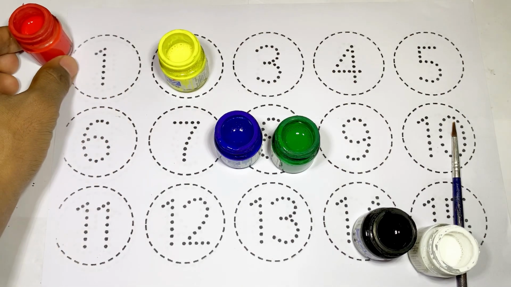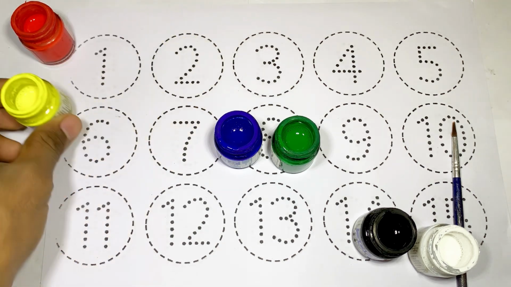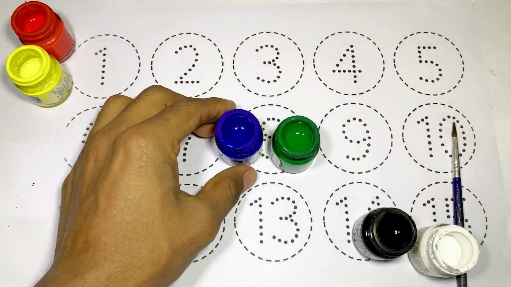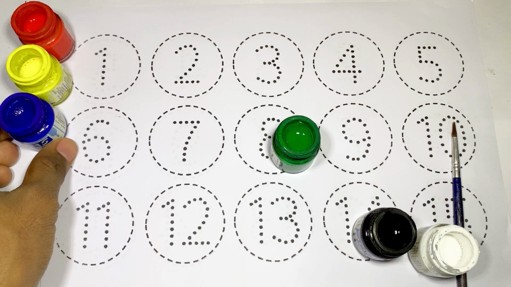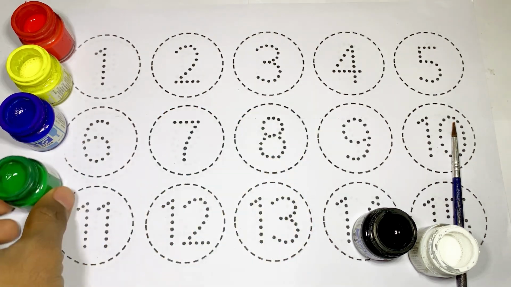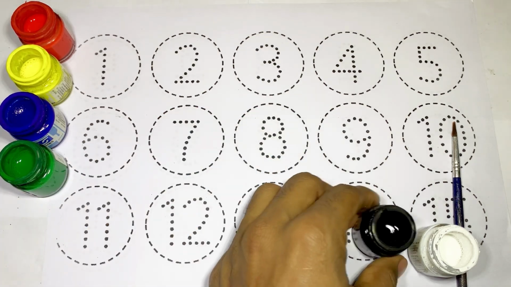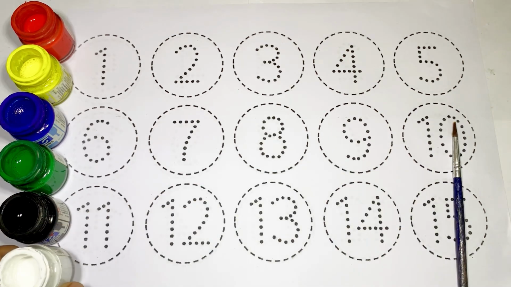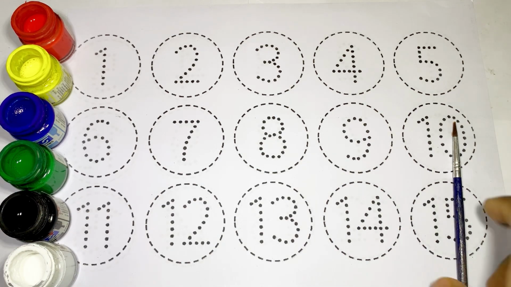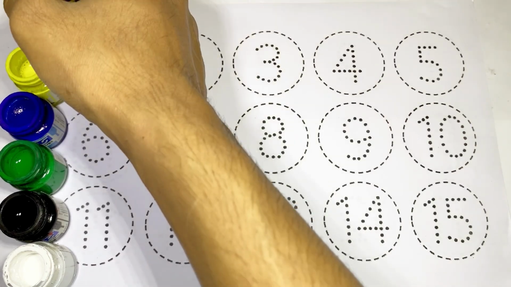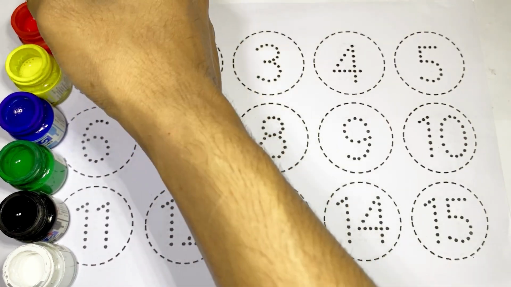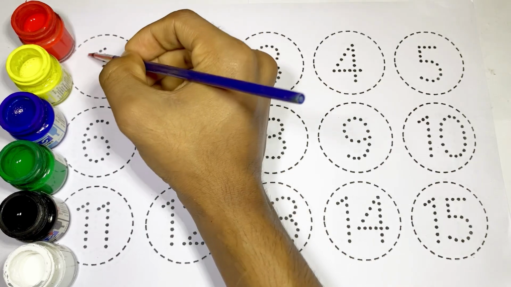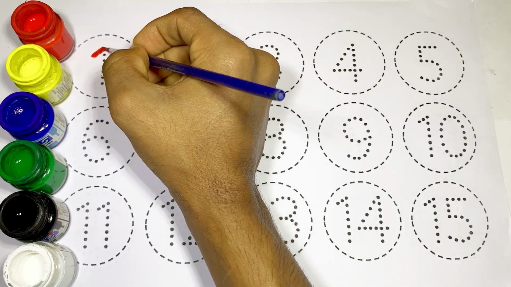Red color, yellow color, blue color, green color, black color, white color. Kids, now coloring numbers. Kids first write 1 and use red color. O N E, 1.